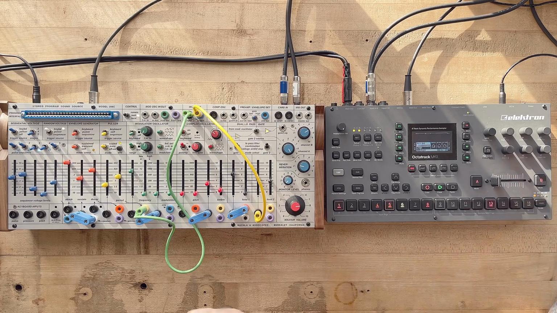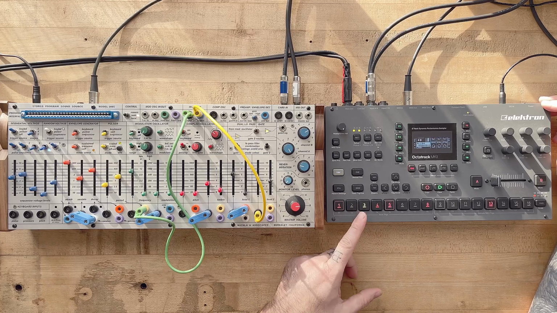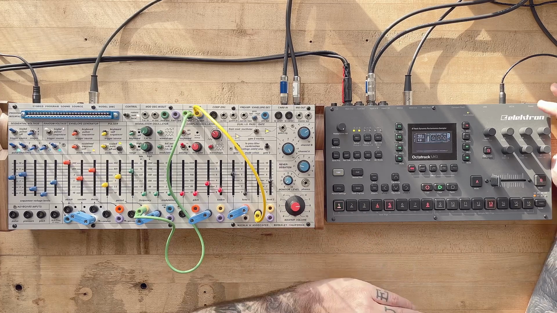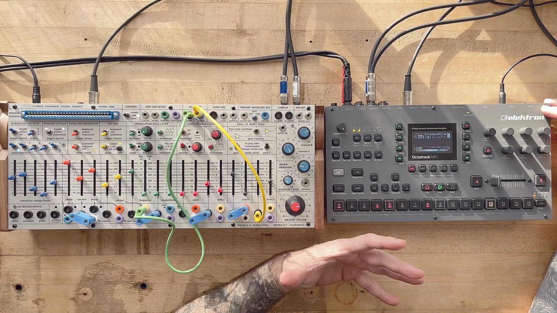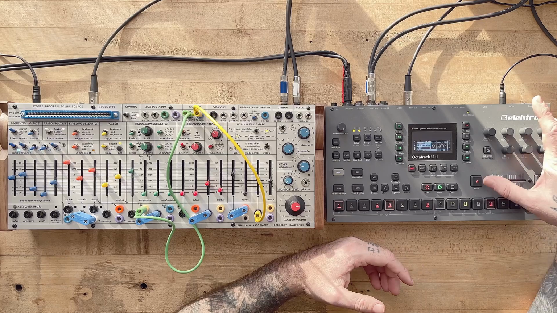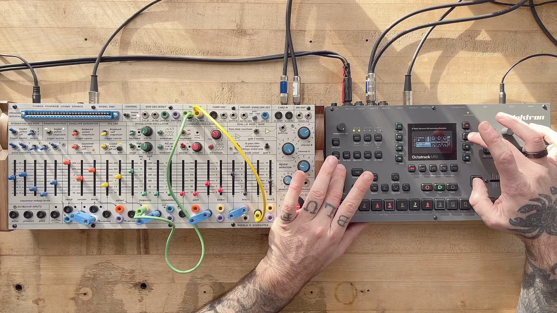Now I didn't change it because I have nothing ready, but this is how I use the Octatrack also with my Vermona for my live set, completely improvised. So some time ago, creating this weird thing.